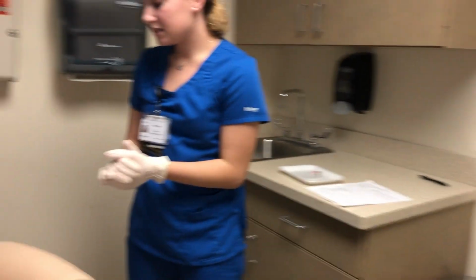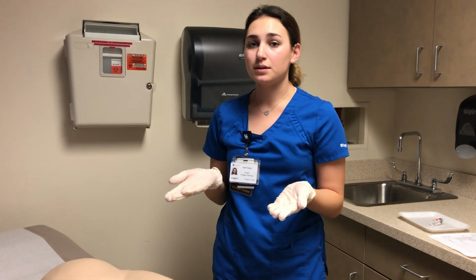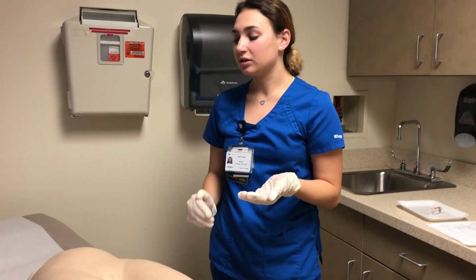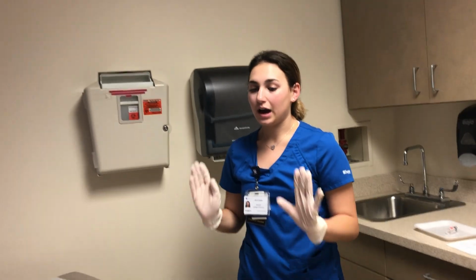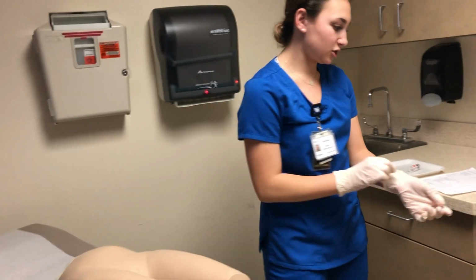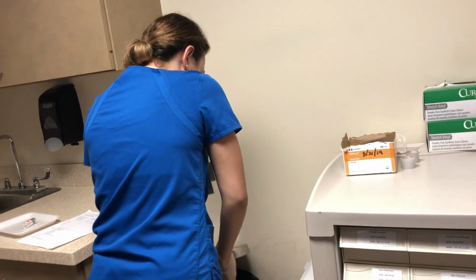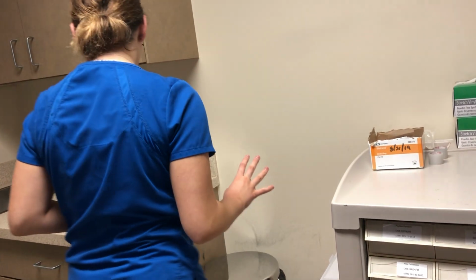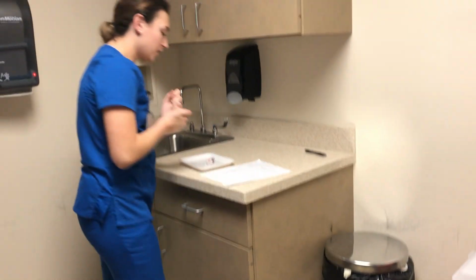And I forgot to say that before I gave the injection, I would raise the bed and lower the side rail closest to me, and then when I'm done giving the injection, I would raise both side rails and lower the bed to its lowest position. I'm going to discard my gloves, not touch the trash can, and then I'm going to wash my hands.